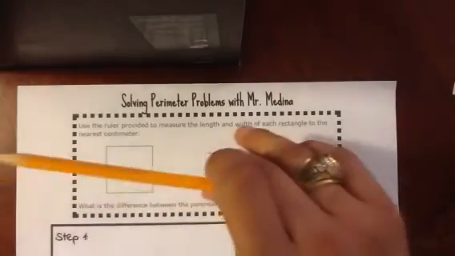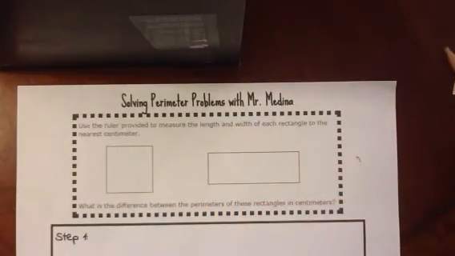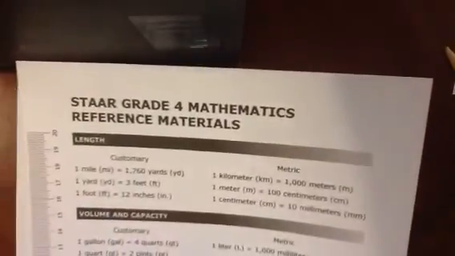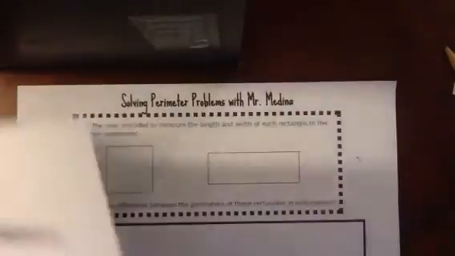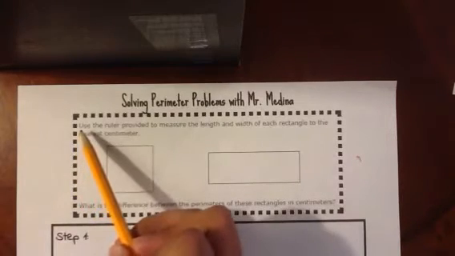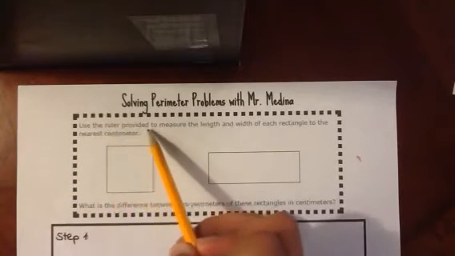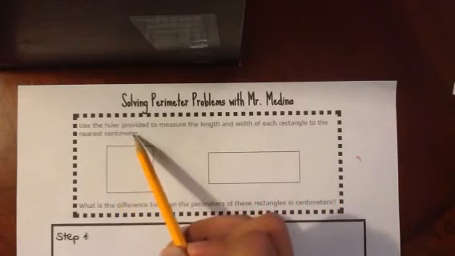So this problem right here, you're going to need a couple of materials. You're definitely going to need a pencil, of course. We're going to need the STAR Mathematics reference materials and the back part, just in case, okay? Alrighty, so it starts a little bit like this. It says, use the ruler provided to measure the length and width of each rectangle to the nearest centimeter.